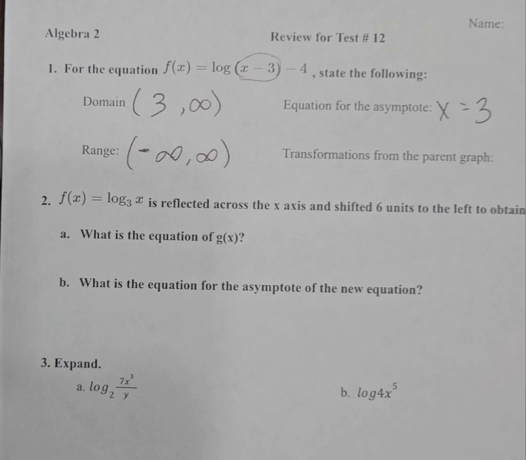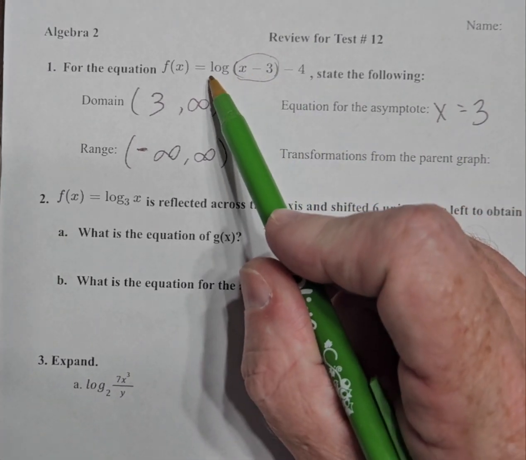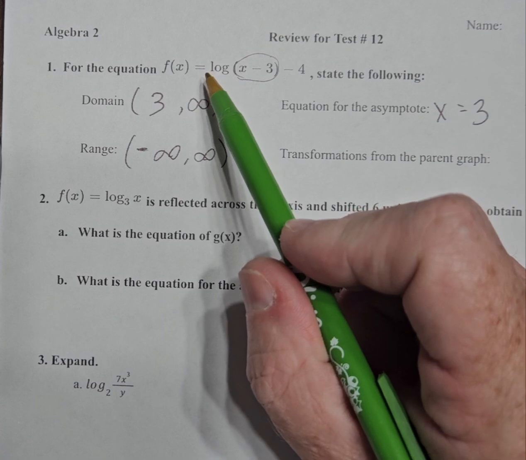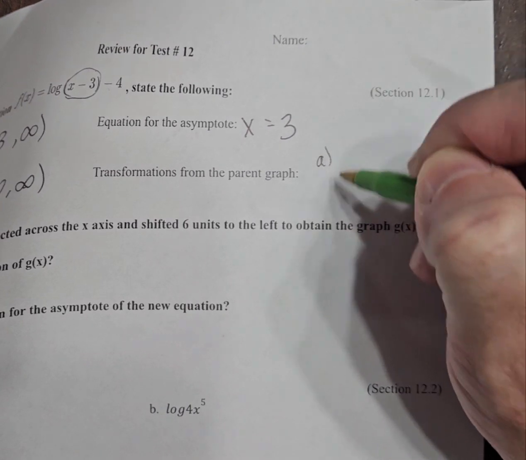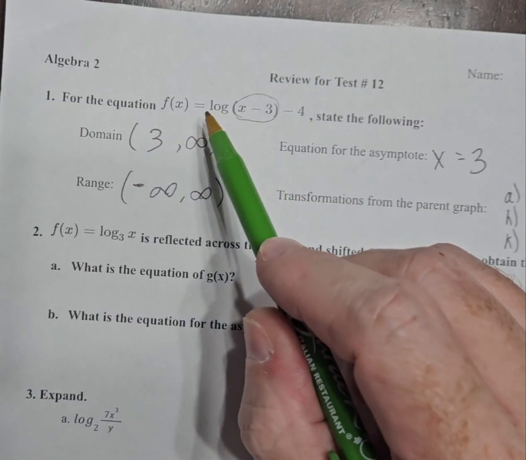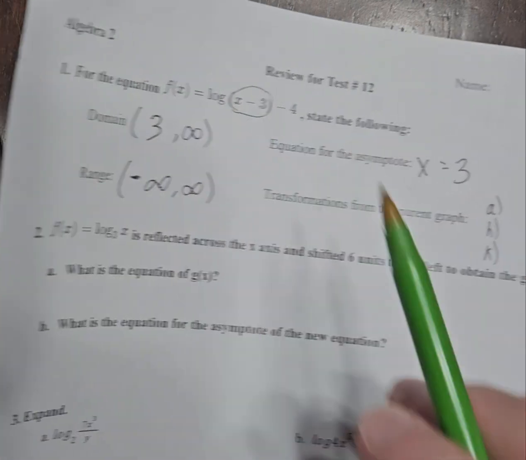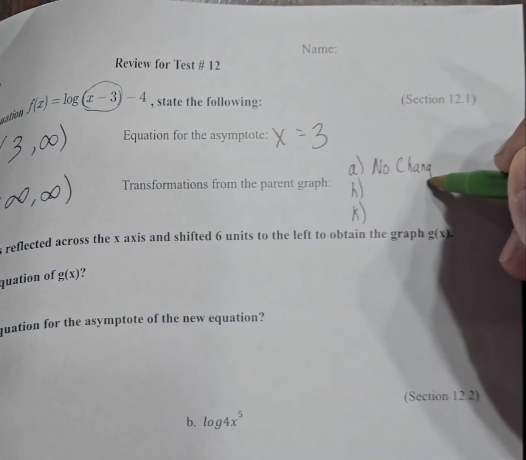Transformations then, that is our A, H and K. So there is no A. It's not negative. That would have been a reflection. You can kind of list it like that. You can go A, H, K. So there is no A value. There's no negative. There's no stretch. There's no compression. So we'll just say no change.